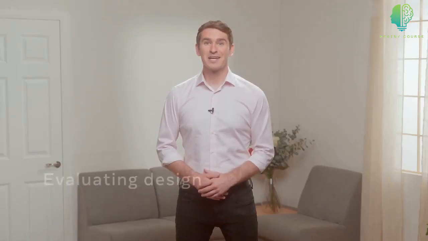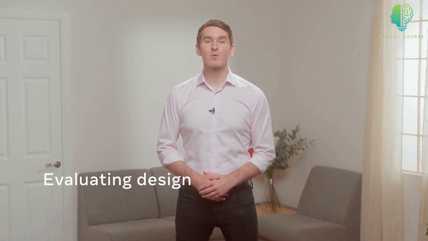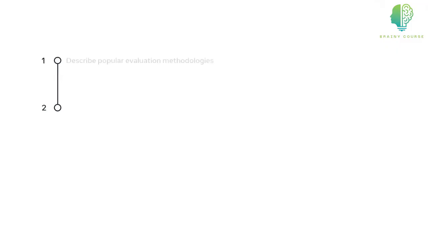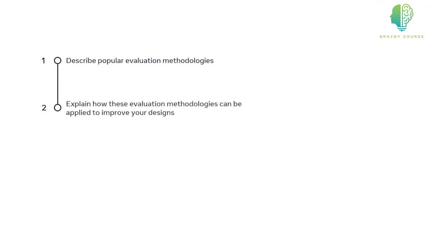Now that you appreciate the issues users have with the Little Lemon website, let's explore principles proposed by highly regarded designers. You can use these principles to evaluate the current Little Lemon website and use them as you create your own designs. In the next couple of minutes, you will learn to describe popular evaluation methodologies in UX and UI design, as well as explore how these evaluation methodologies can be applied to improve your designs.